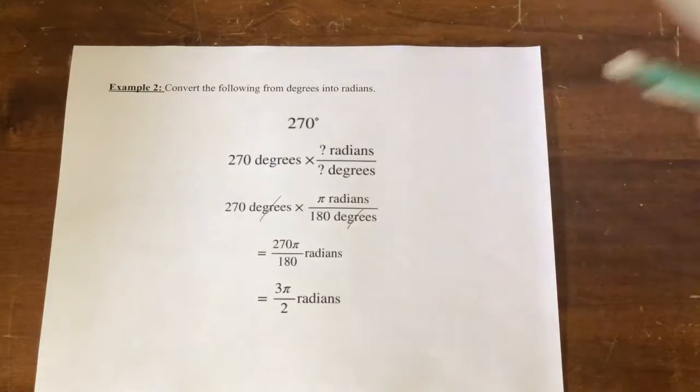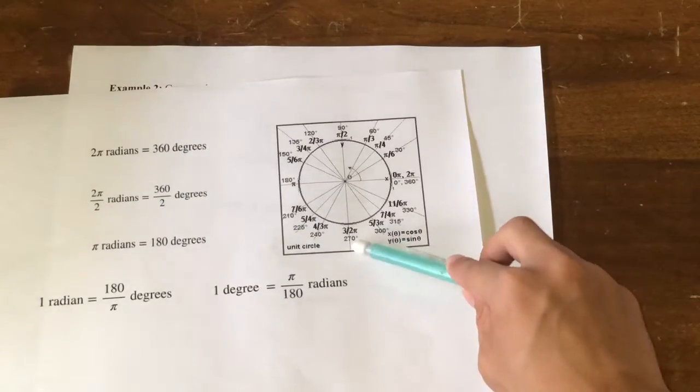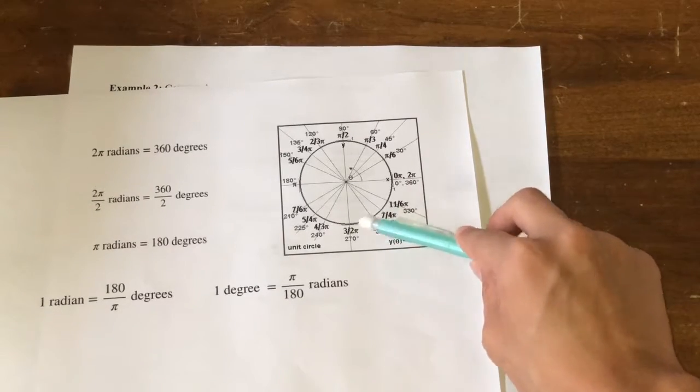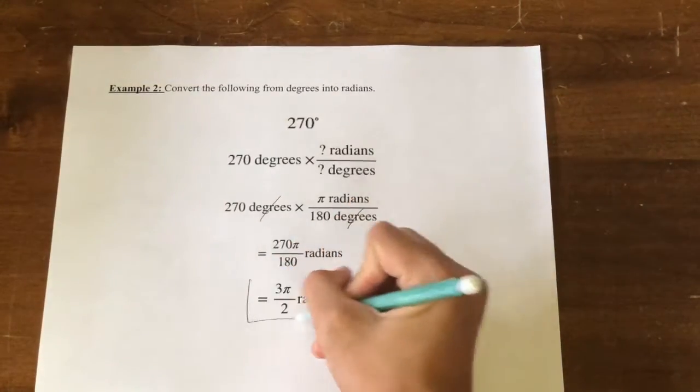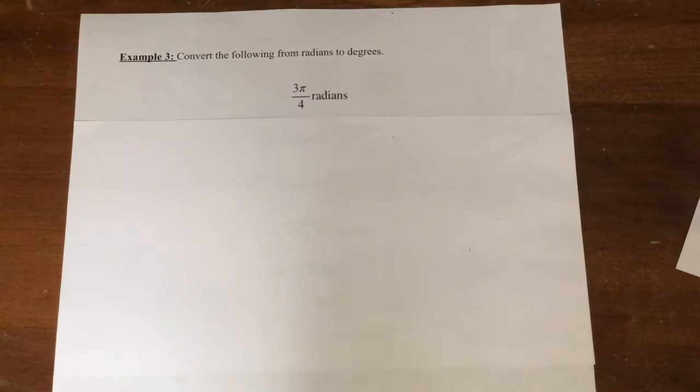Again, we can check this on our unit circle. As you can see right here, we have 270 degrees. That is equivalent to 3 pi divided by 2 radians, which is our answer. Therefore, we are correct. For the past 2 examples, we learned how to convert from degrees to radians. So now let's learn how to convert from radians to degrees.